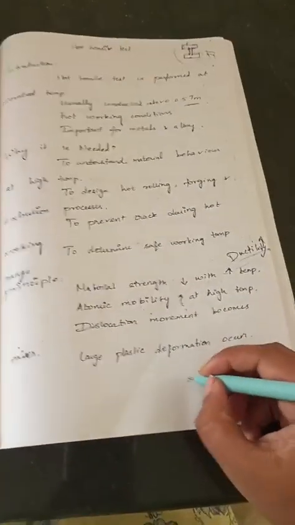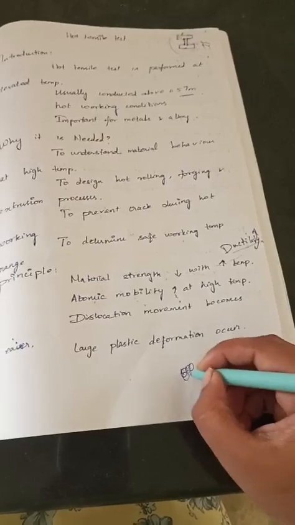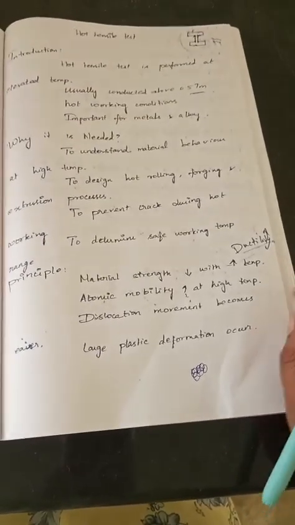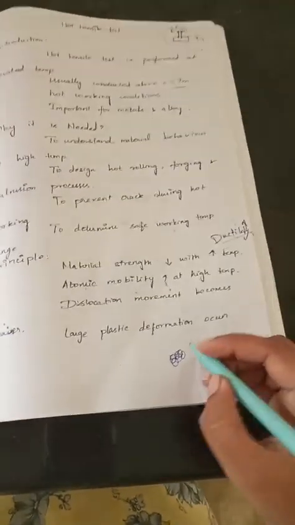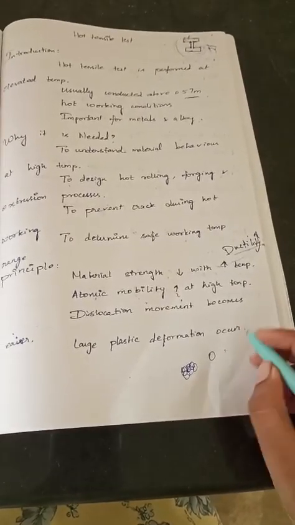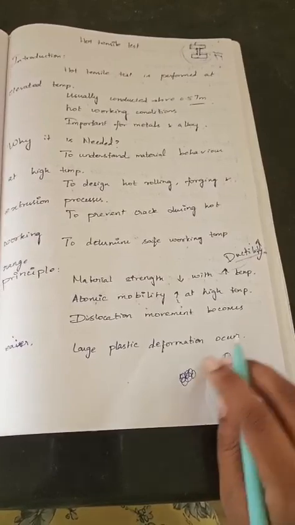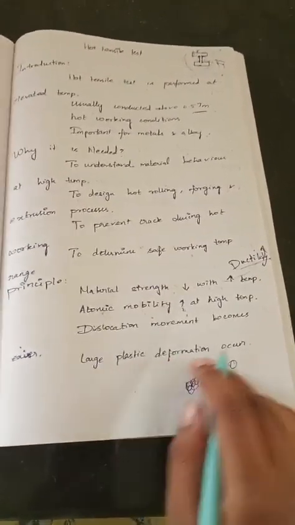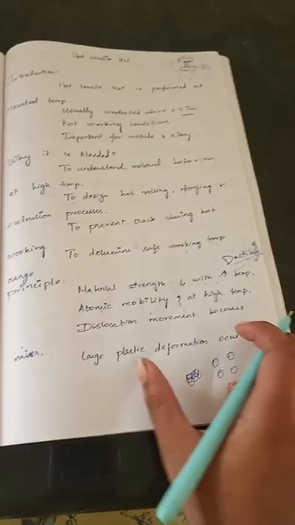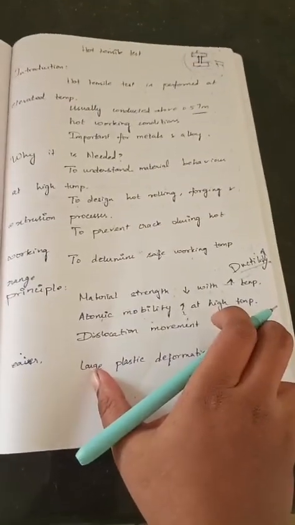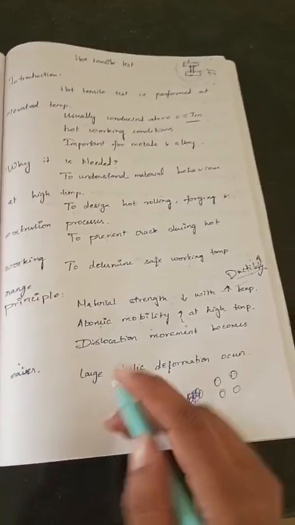Dislocation movement gets easier as the strength decreases. At low temperature the atoms are bonded very tightly to each other, but when we put the specimen at a high temperature, the atoms move to other spaces and get free spacing. Then large plastic deformation also occurs. In the usual tensile test plastic deformation occurs, but at high temperature a large plastic deformation occurs.